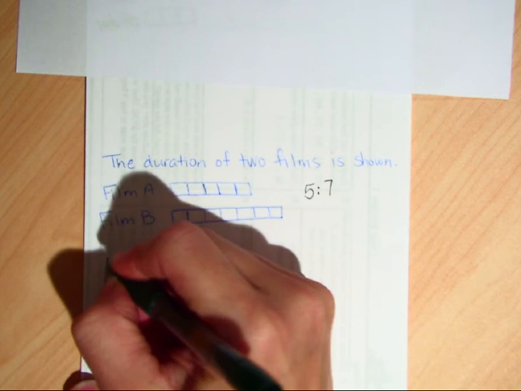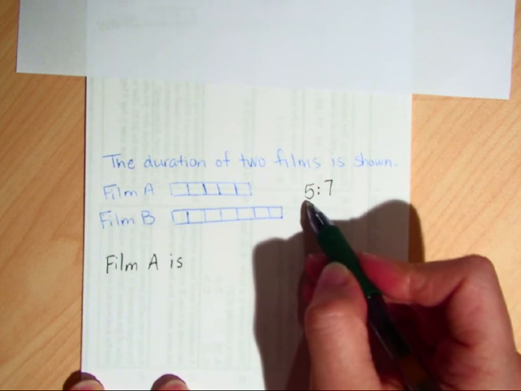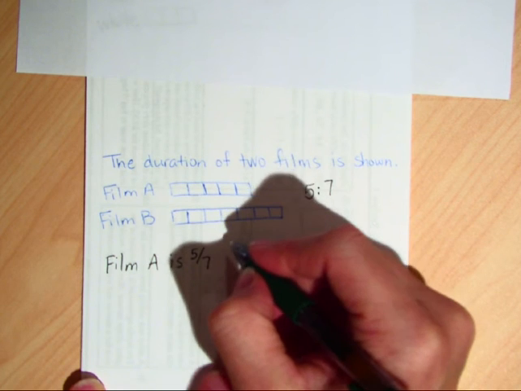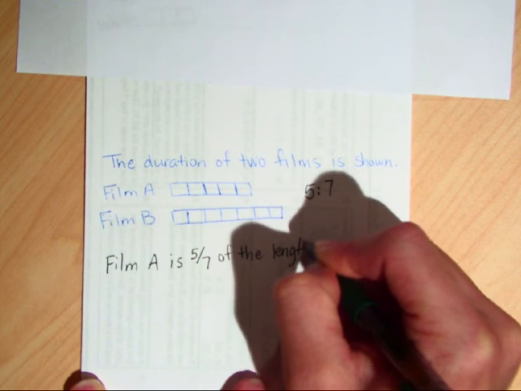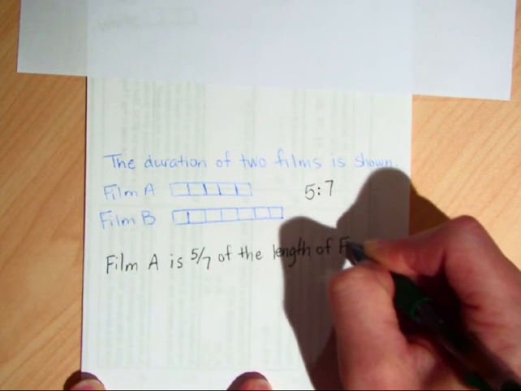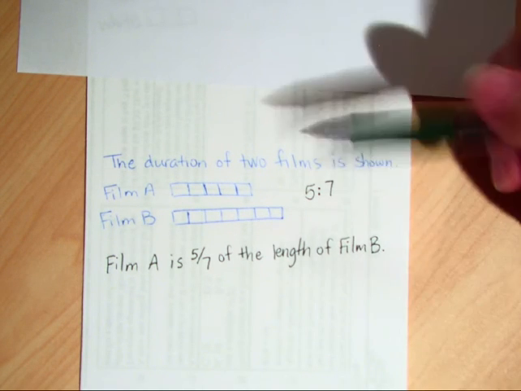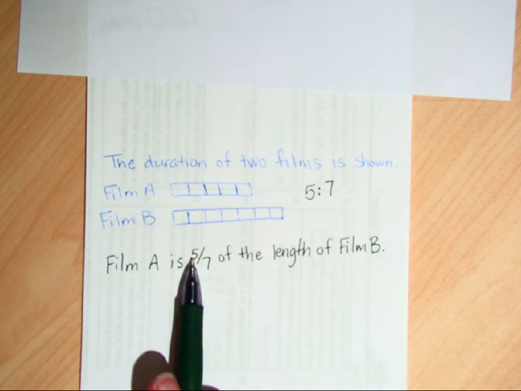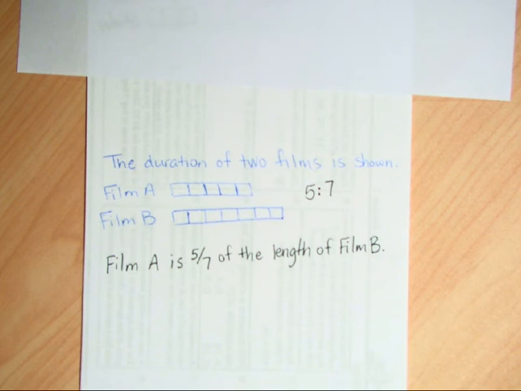Now, if we were going to write a sentence to show the value of that ratio, we would say that film A comes first, 5/7 of the length of film B. Because it's 5 for A, 7 for B. So A comes first in our fraction, 5. B comes second as 7. So film A is 5/7 of the length of film B.